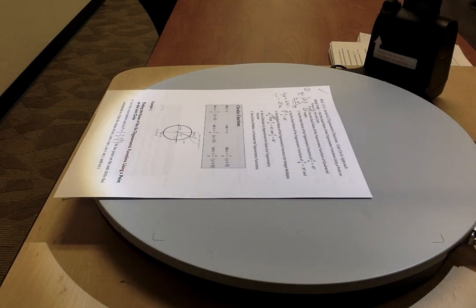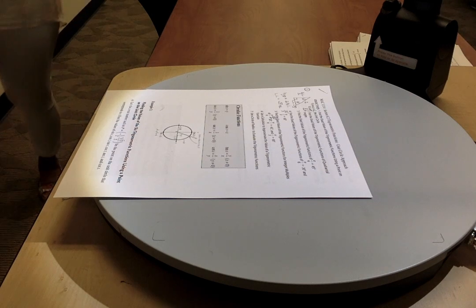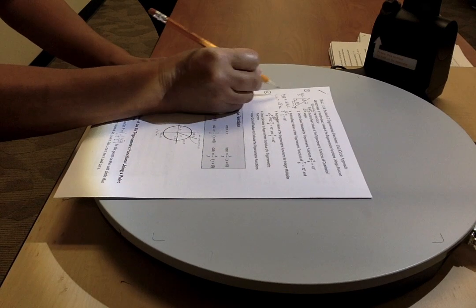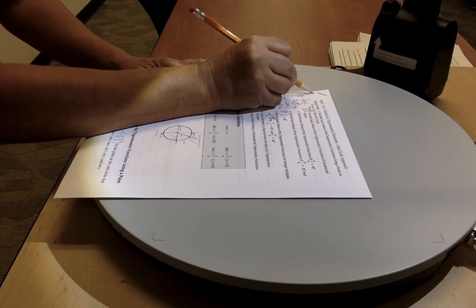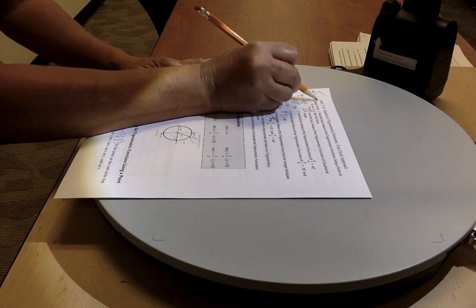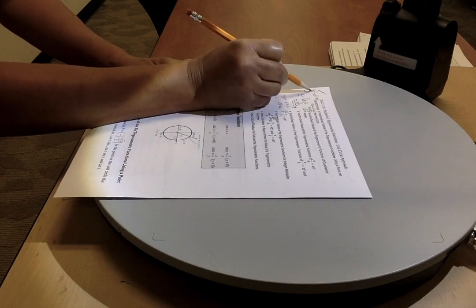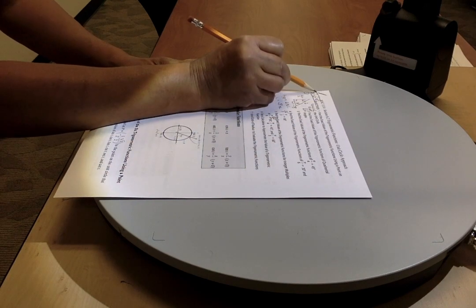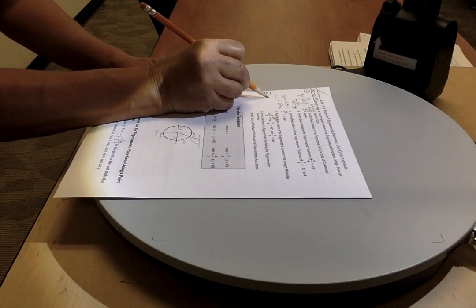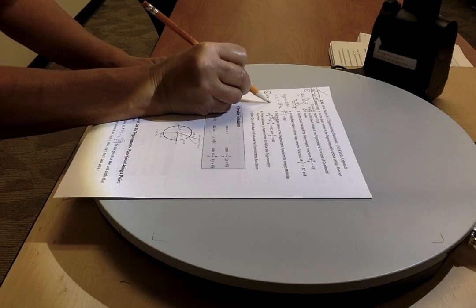Okay, then there's only one other kind of right triangle that's considered a special right triangle. That's the 45, 45, 90. So let's put that one down here as well. And you can label this the 30, 60, 90 scenario. And then this one will be the 45, 45, 90.